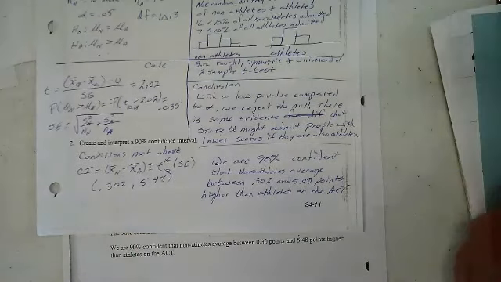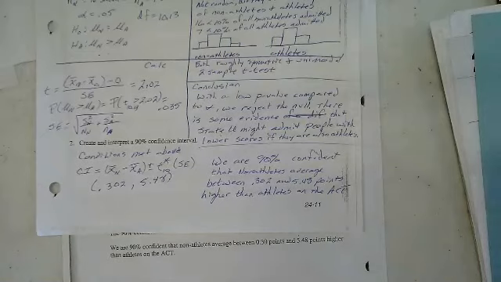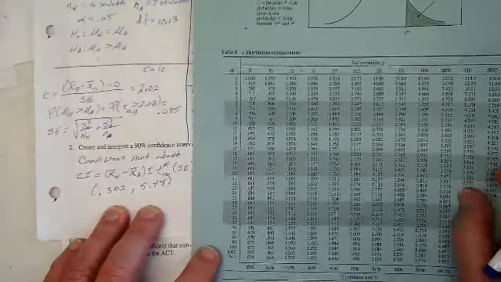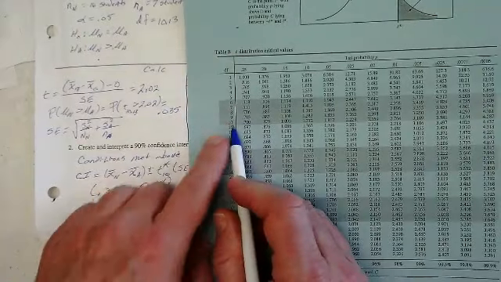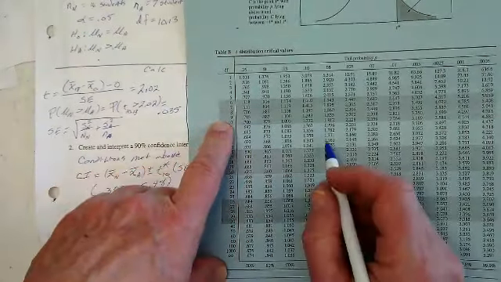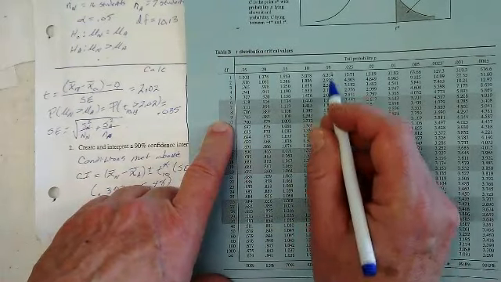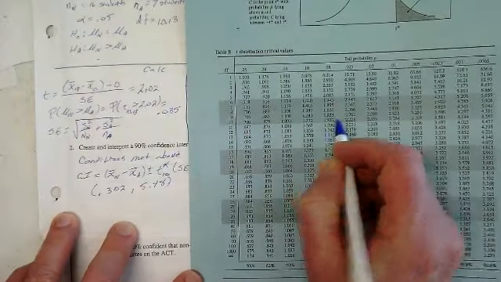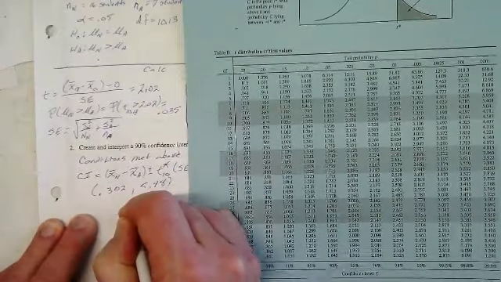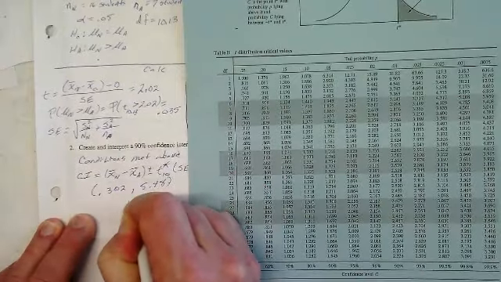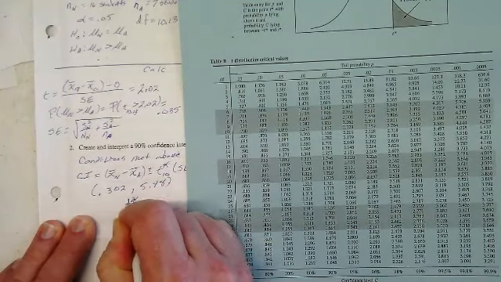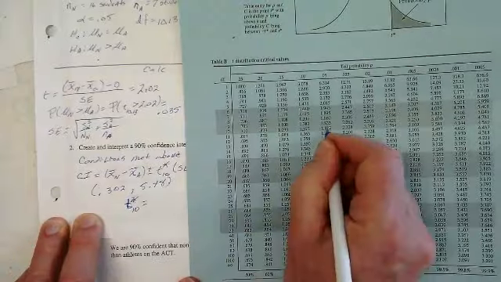Now something I didn't write down, and I'm going to remind you how to do it here. We're doing a 90% confidence interval, and my degrees of freedom are 10. Okay, the 90% confidence interval is this column, which is 0.05 on each side. So that number, t star of 10, equals 1.812. I should have written that up here.